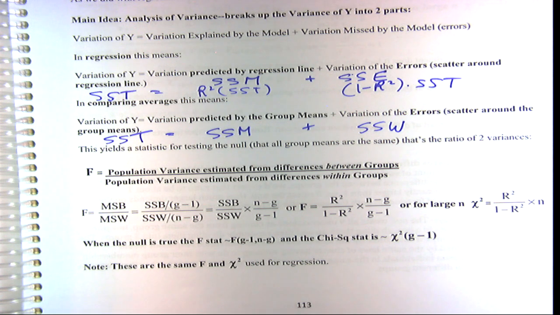SSW represents the variation around the errors. You're Asian, right? So if I said, let's say the Asians got an 80, that was the average. But you're going to have some error around that. Not every Asian is going to score 80, right? So that's the error around the group average for Asians. So let's say you scored an 87, you'd have an error of 7.